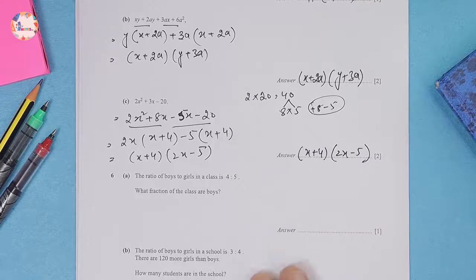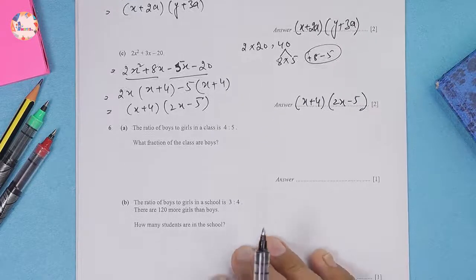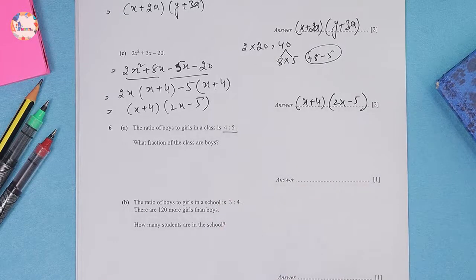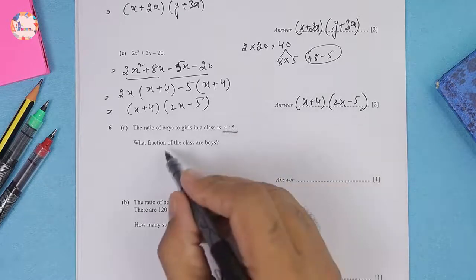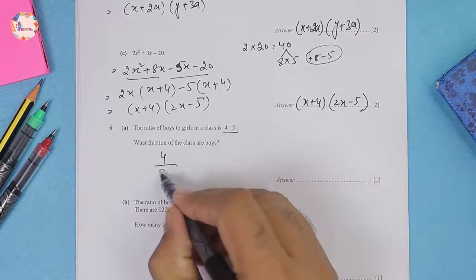This is done. The ratio of boys to girls in a class is 4:5. What fraction of the class are boys? So boys is 4 out of the total, which is 9.